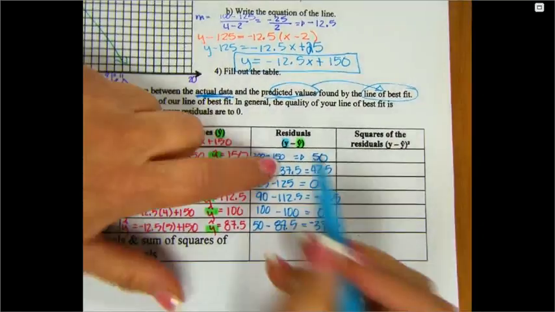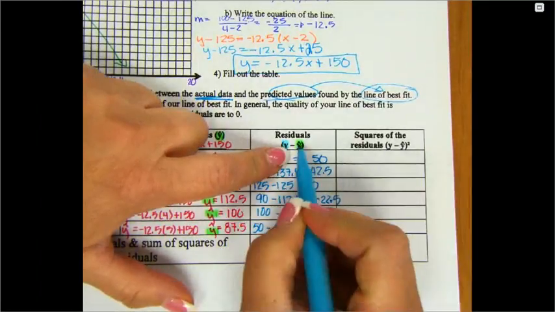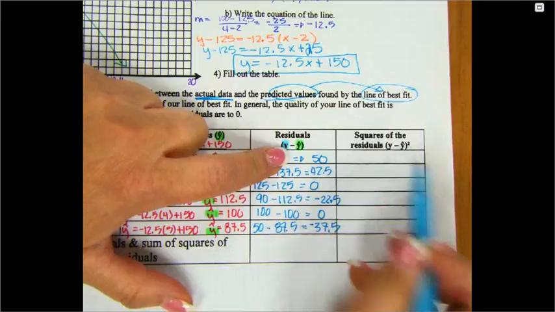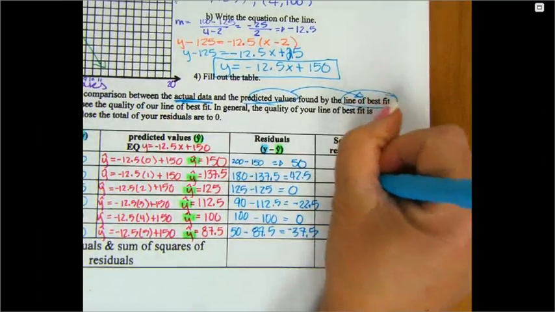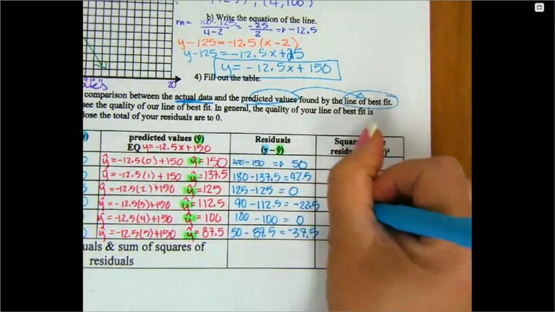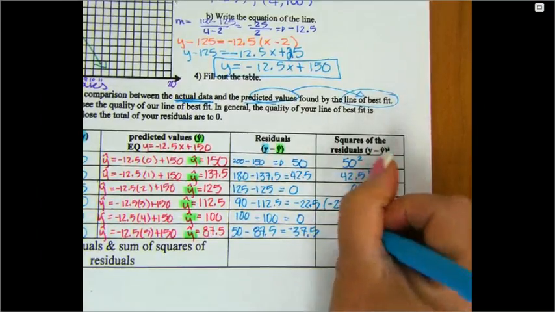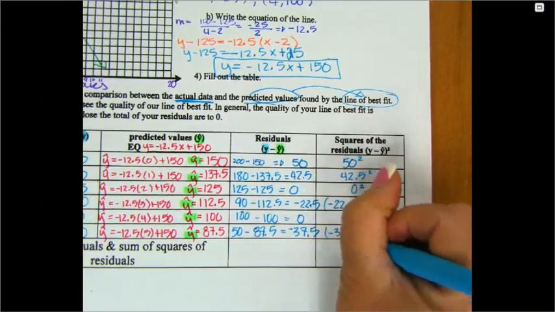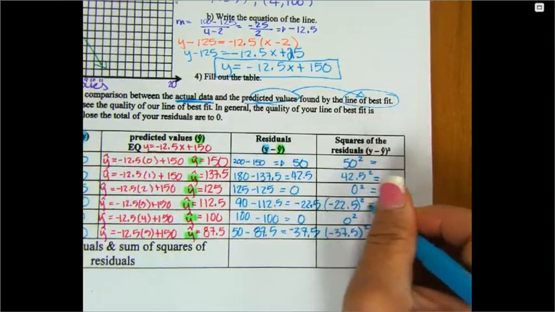Now square the residuals. Do you see where it says y minus y hat? Didn't you already do this part? Yeah. Then you're going to square it. So what it means is you're going to do 50 squared, 42.5 squared, 0 squared, negative 22.5 squared. Make sure you put that in parentheses in the calculator. 0 squared, negative 37.5 squared. You're going to give me answers for all of these. Understood?